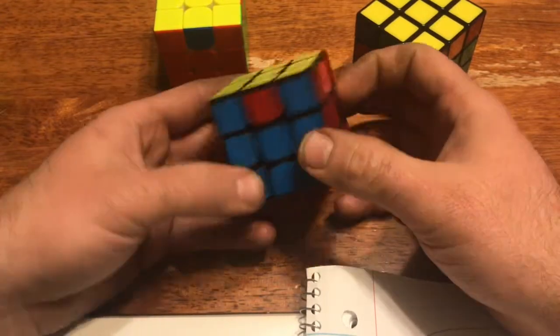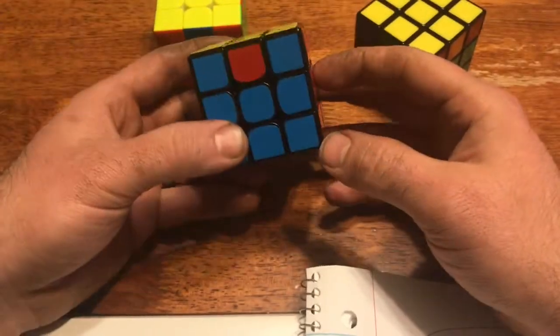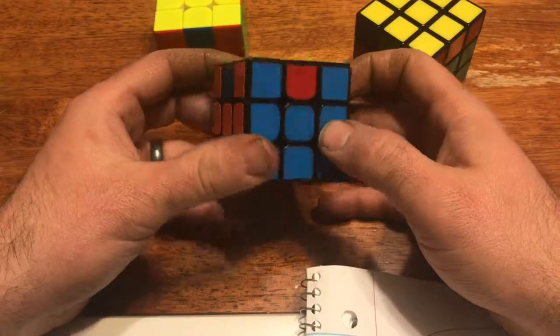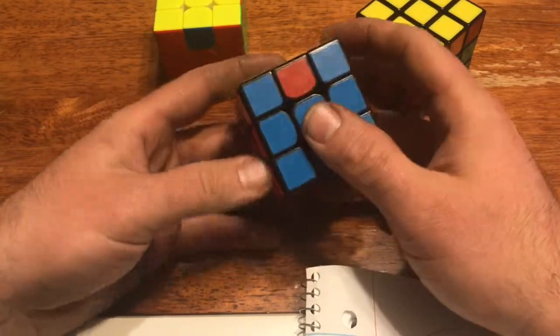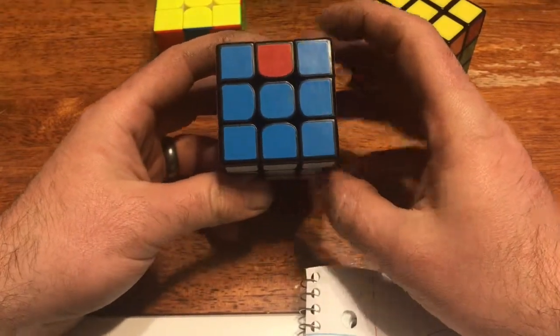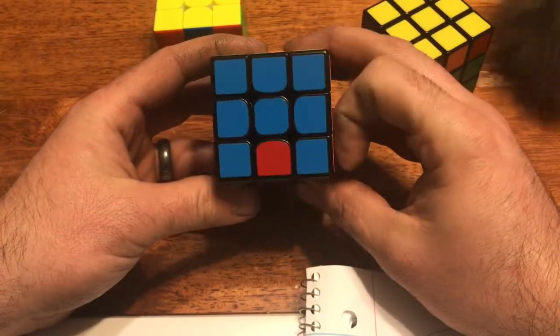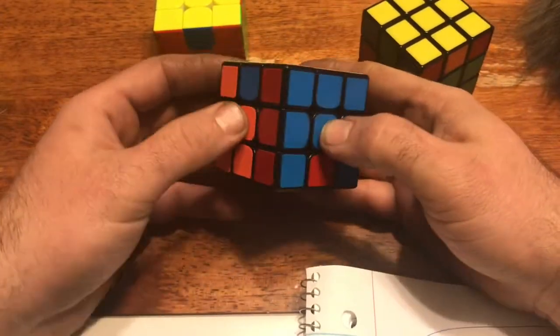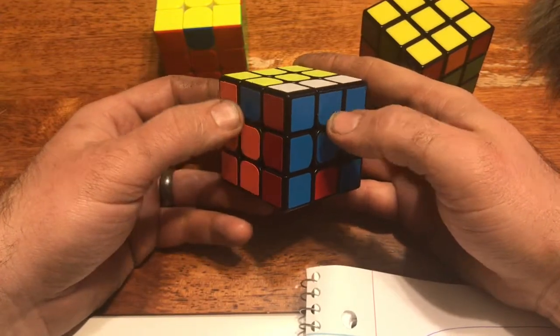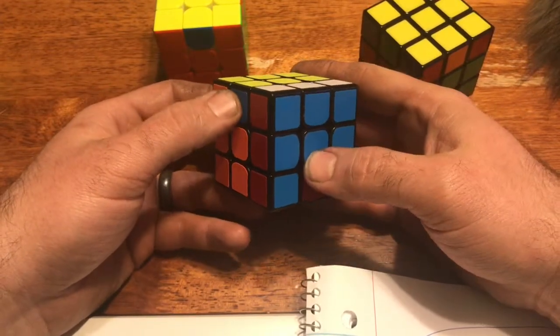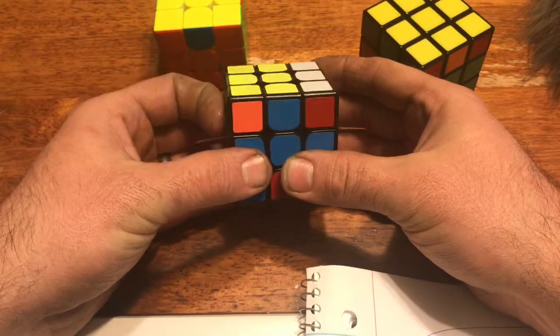Now this is where that algorithm can change, and I'll show you the reason why. So we have F2. Now this is where it can change. We have blue here, so we're going to turn this corresponding blue to here.